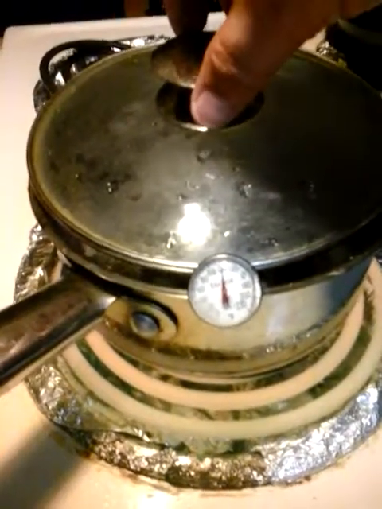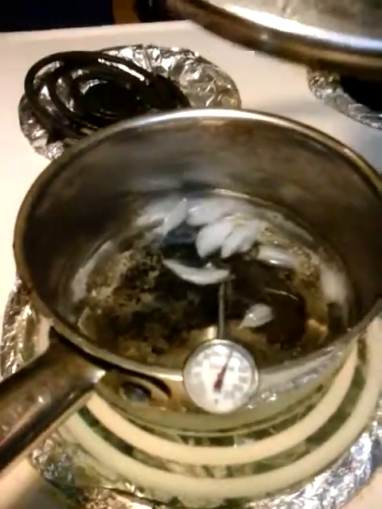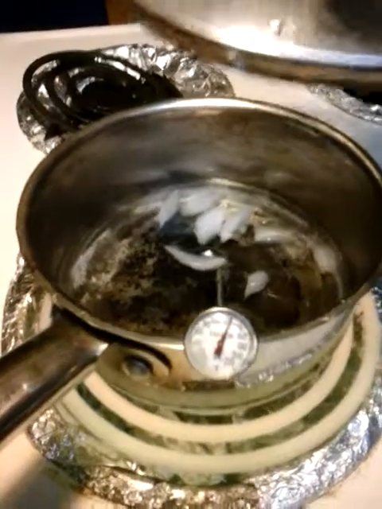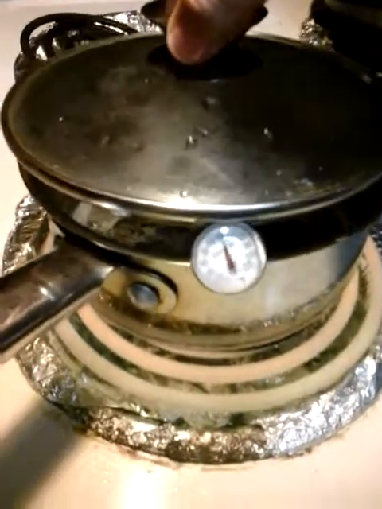Now, as you can see, I'm going to take the top off real quick. All the ice is melted, but it still hasn't reached 144.